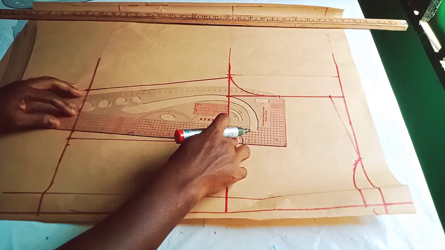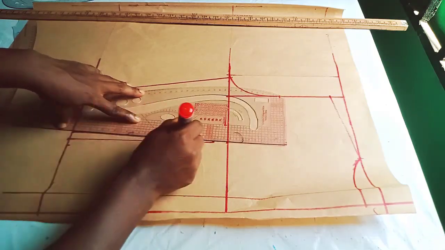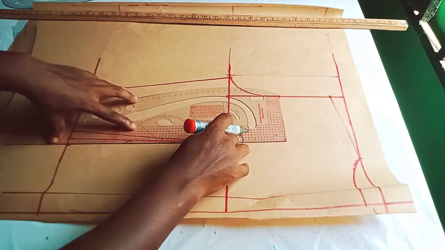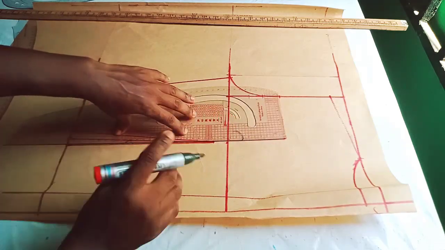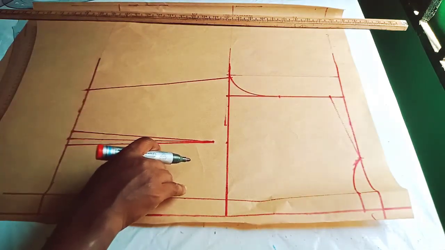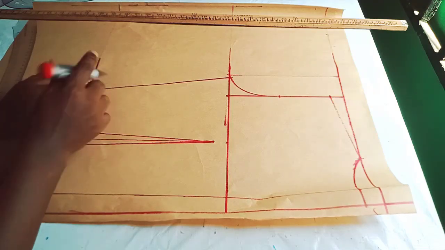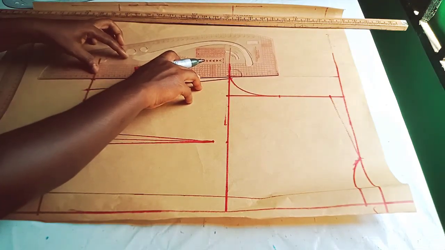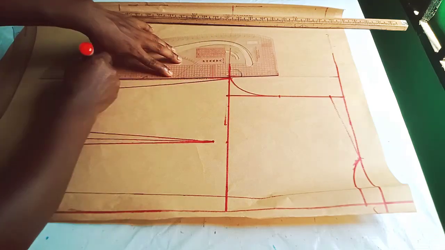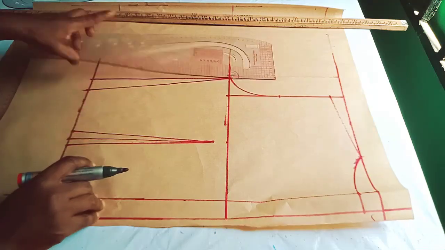We'll give it a triangle arc. Replace the 1 inch on the waistline. We'll connect it back to the chest line to complete our measurements.